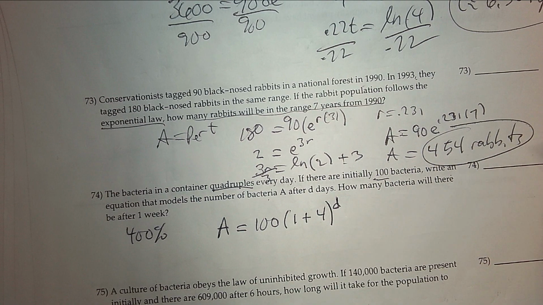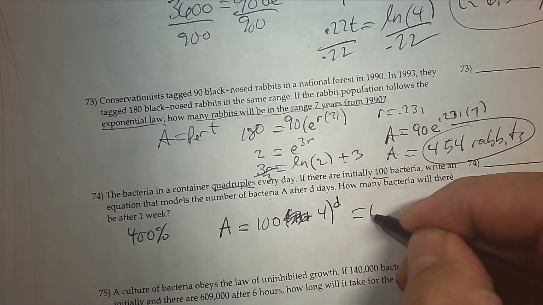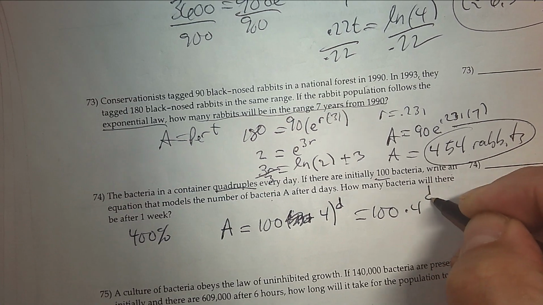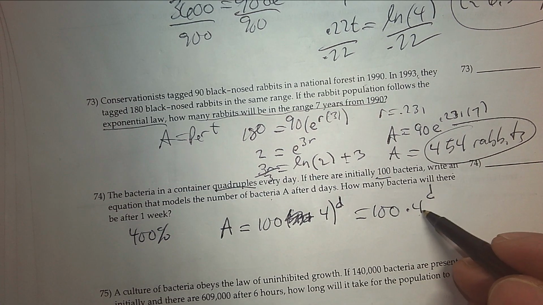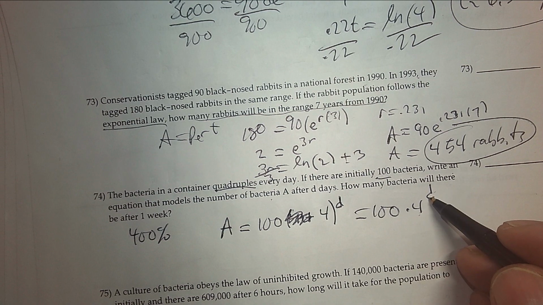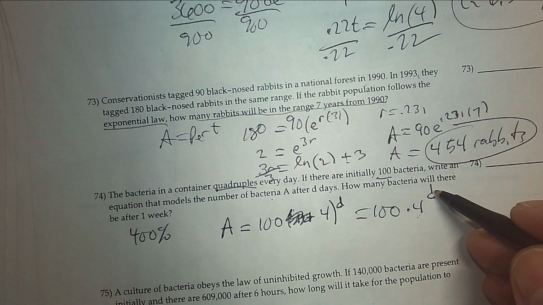In fact, I don't even need the 1 there. So it's 100 times 4 to the d. So on the first day it quadrupled, so you go 4 to the 1. So it's 100 times 4, and then if it quadrupled again, you go times 4 again, and so on.